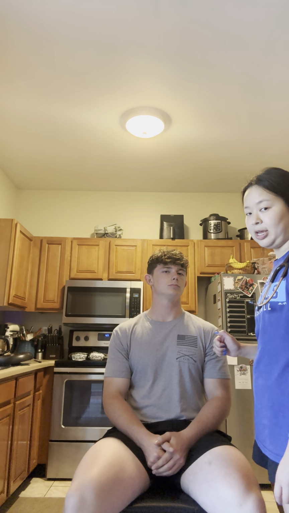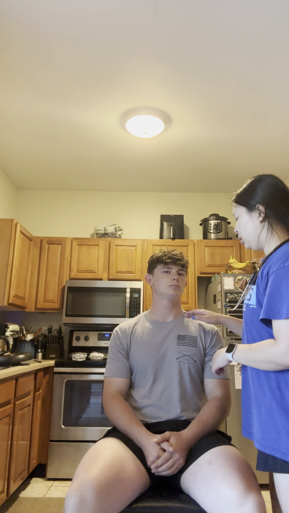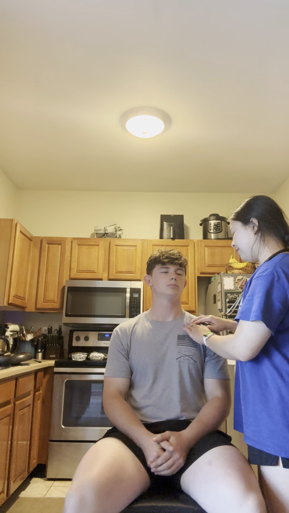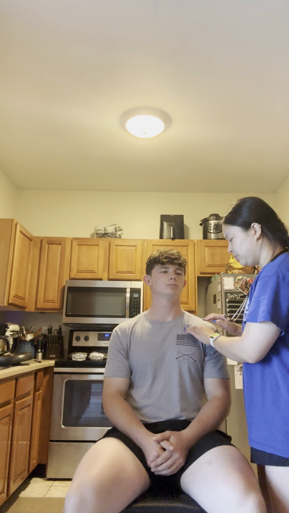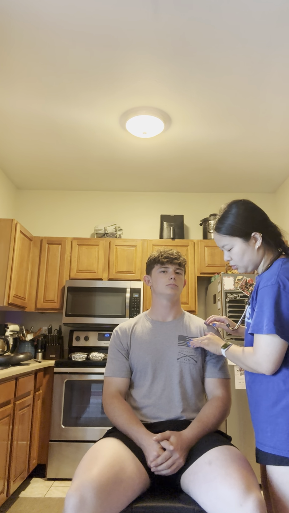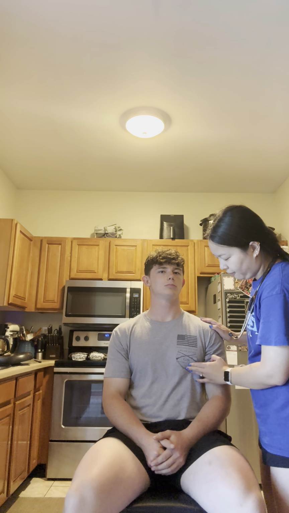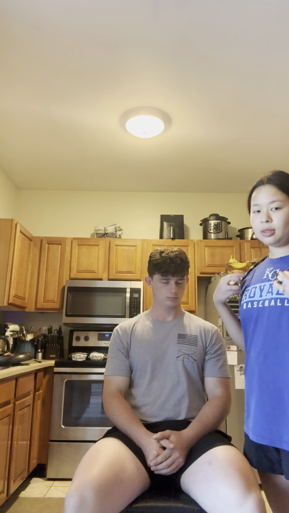And now I'm going to find the PMI, so that's left side, left mid-clavicular, so I'm going to find the clavicle, and then move down to the 5th intercostal space. So 1, 2, 3, 4, and 5, so his PMI would be right about there.